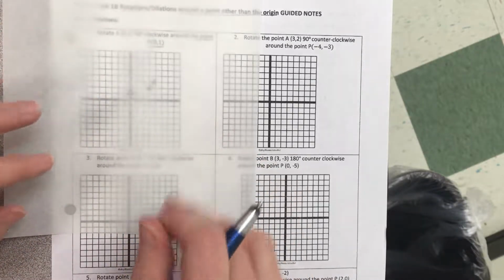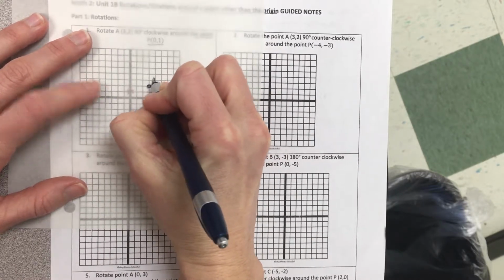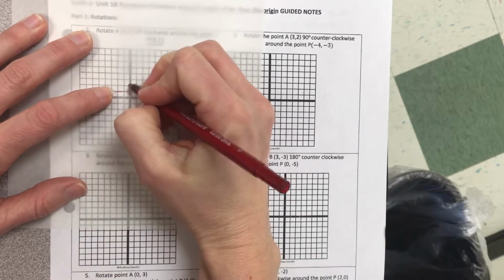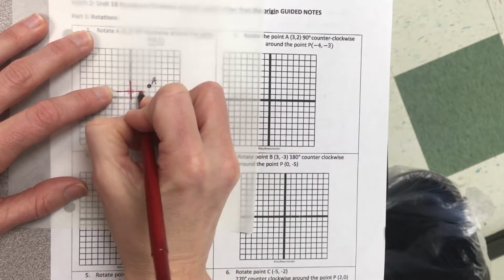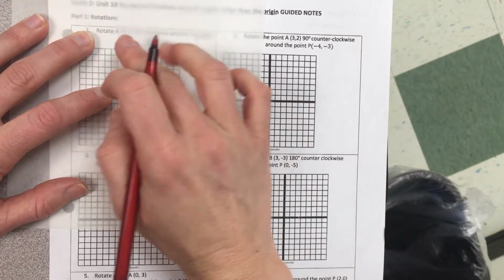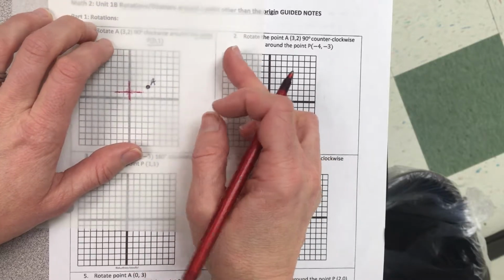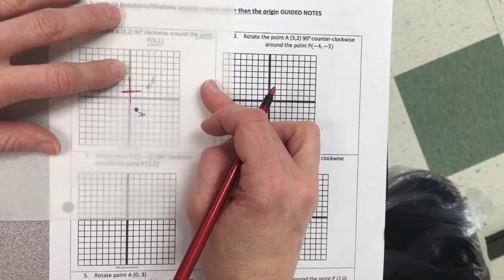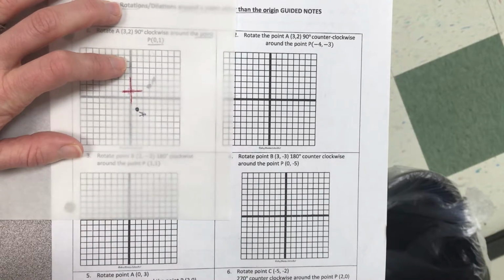You can still use patty paper, but this time, so that's your point A, you want to draw through the point you're rotating around. You want to draw across through what you're rotating around. And so I am going 90 degrees clockwise, so I need to turn it one time to the right, and I'm going to turn it until it lines back up with the star underneath.